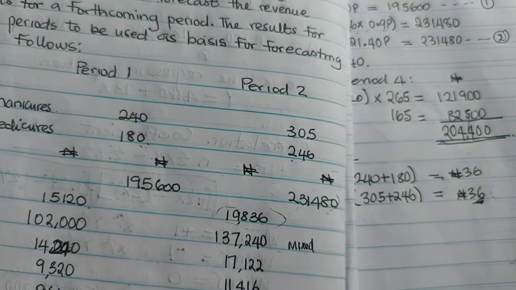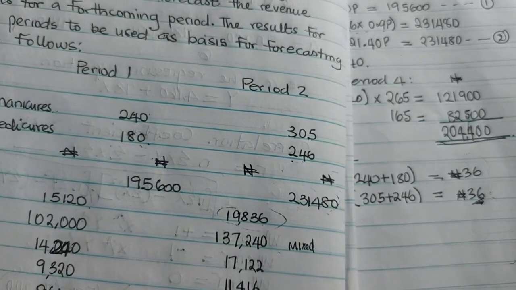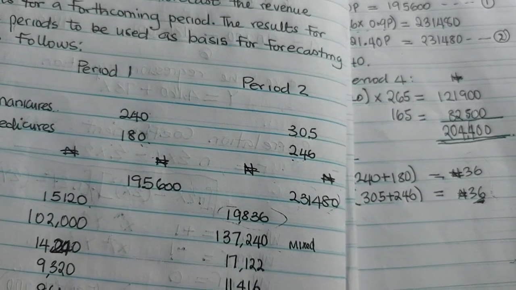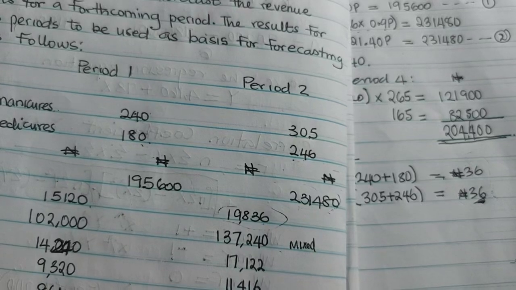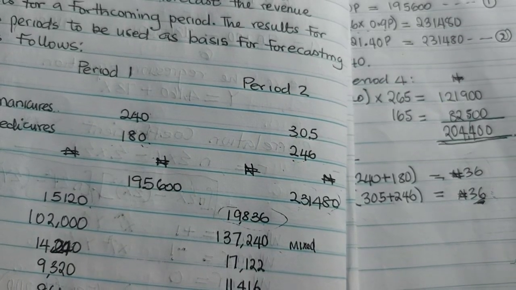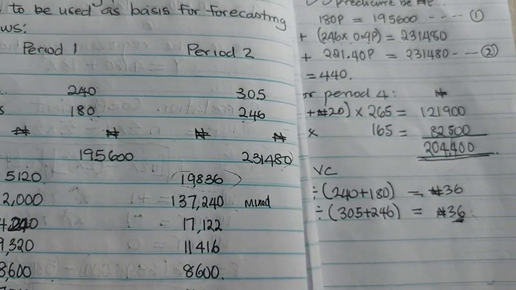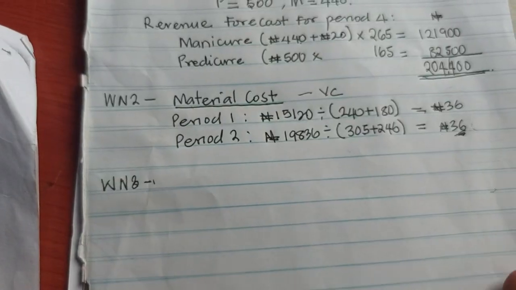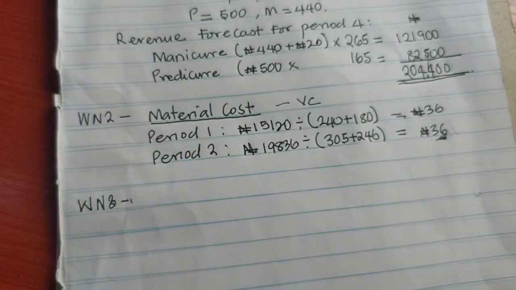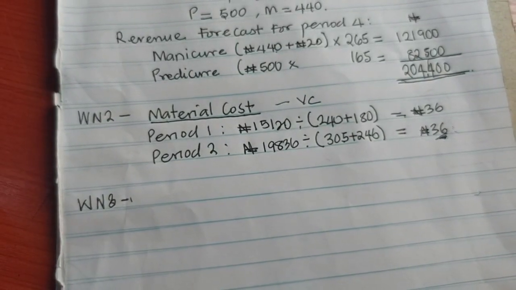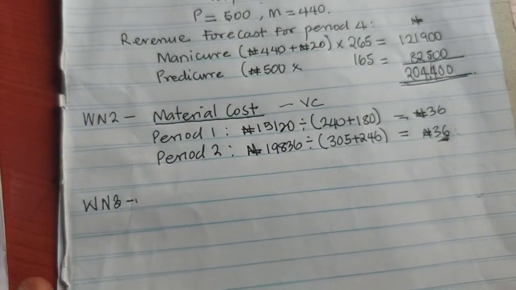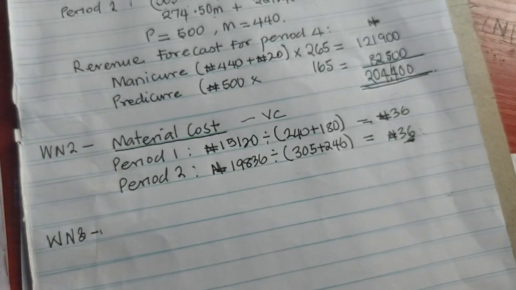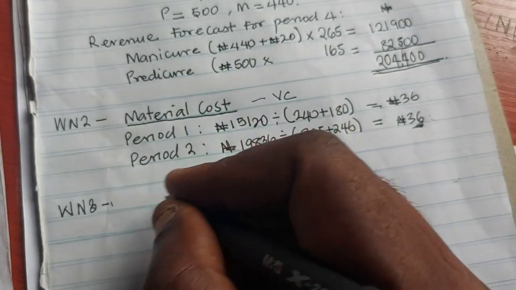And what is mixed cost? They are costs that contain elements of both fixed and variable cost. So since we are told from the question that staff salaries are fixed, they are not variable cost, we can use the concept of the high and low method.